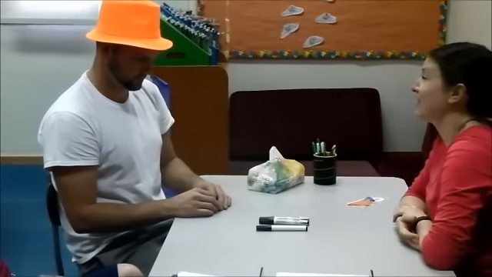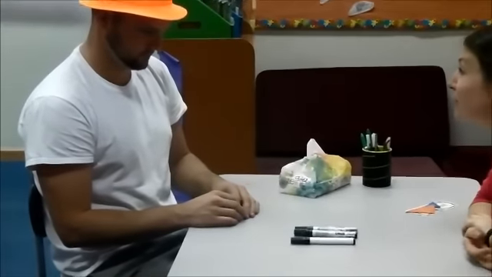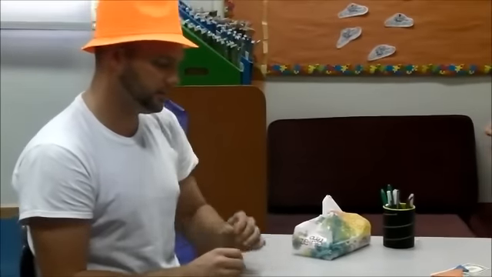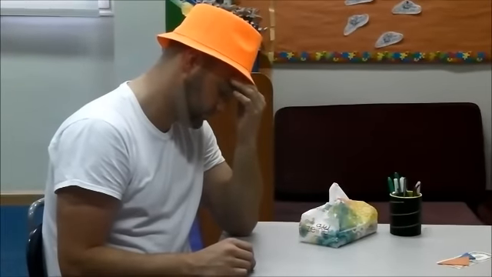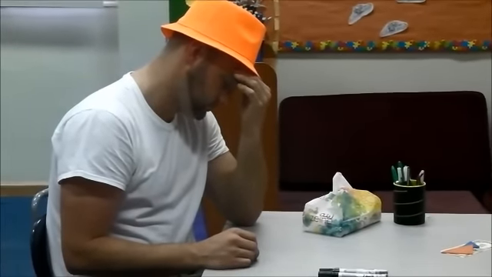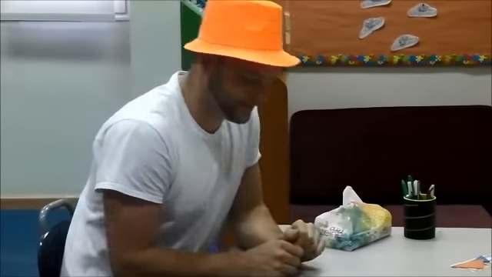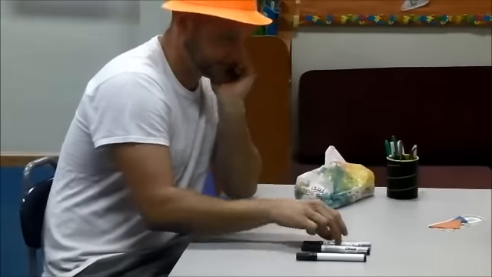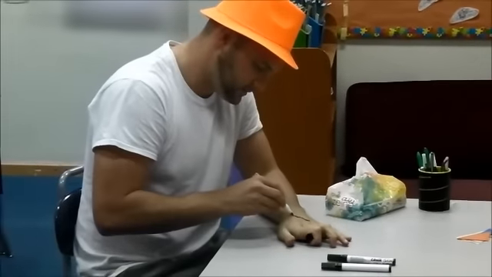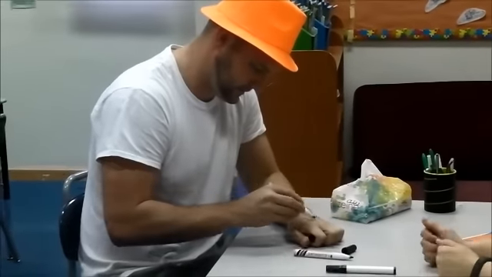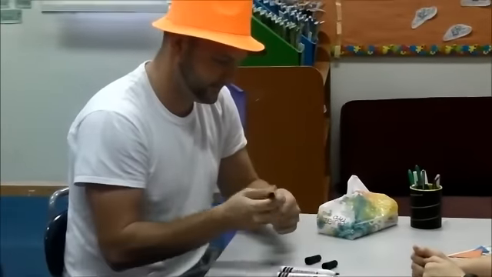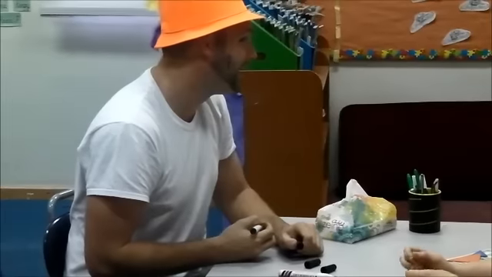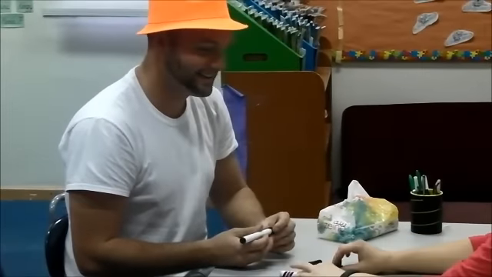Alright, how about we look at these markers? These markers here, which ones are congruent? Do you remember what congruent means? It means that they're exactly the same. So which ones are exactly the same? Oh, that's hard. Can I draw on them just to see? So this one is black, this one is black, and this one is what color? Black.